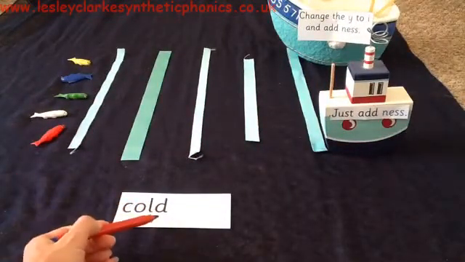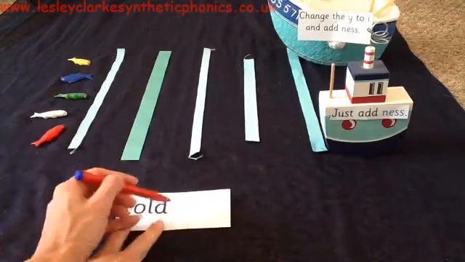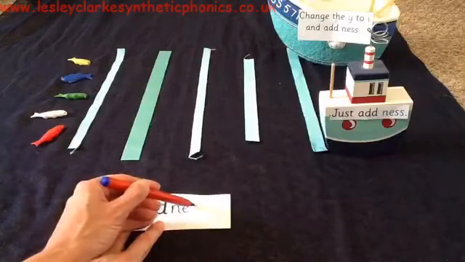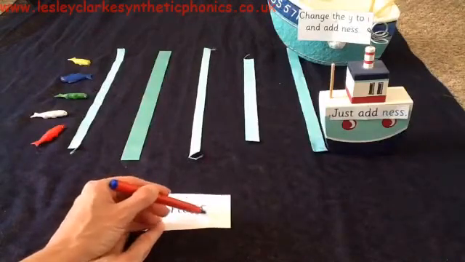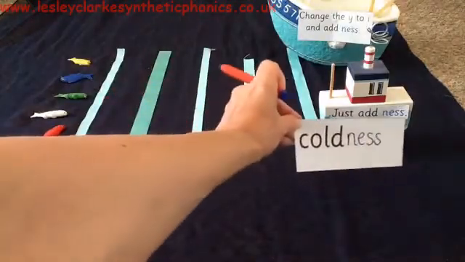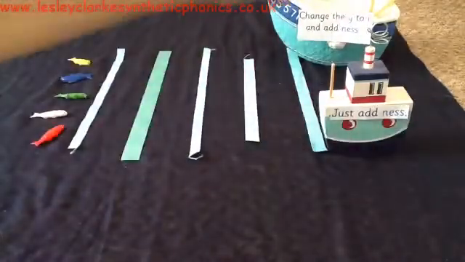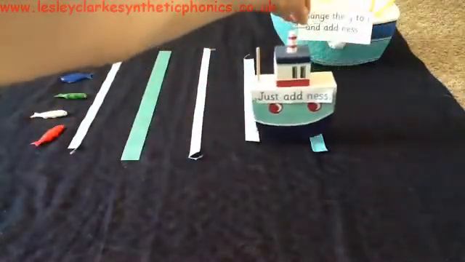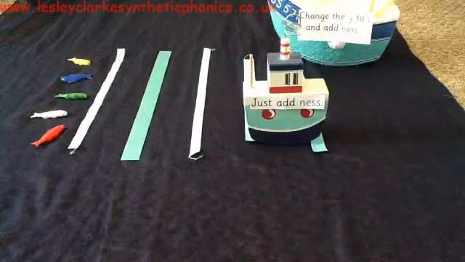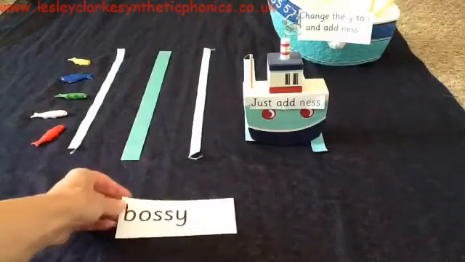Right, we've got no Y to change to I, so this is a really easy one. We're just going to add ness, and that goes with this boat. Just add ness, and that boat is going to move over the first wave. That boat is in the lead. If that was your boat, you can give a little cheer. Let's have a look at the next root word.